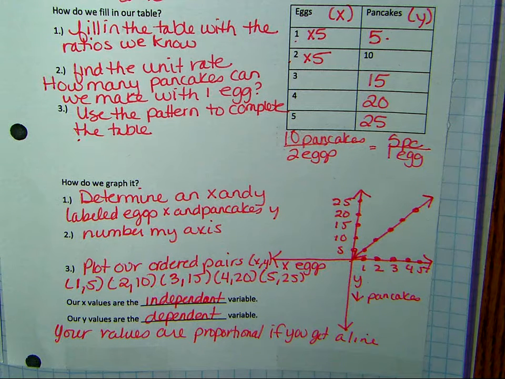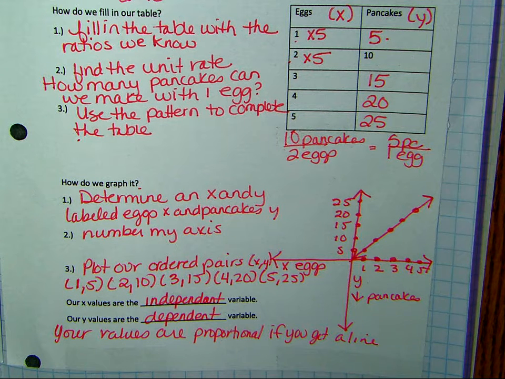So once again, going back, you create your table, you look at the ratio that's given to you, you put it into the table. Once you have your table labeled, then you find the unit rate, you put that into your table. Then, using the pattern of your unit rate, you complete the table, determine which is your x and your y, graph it onto the coordinate grid as ordered pairs, and there you go.